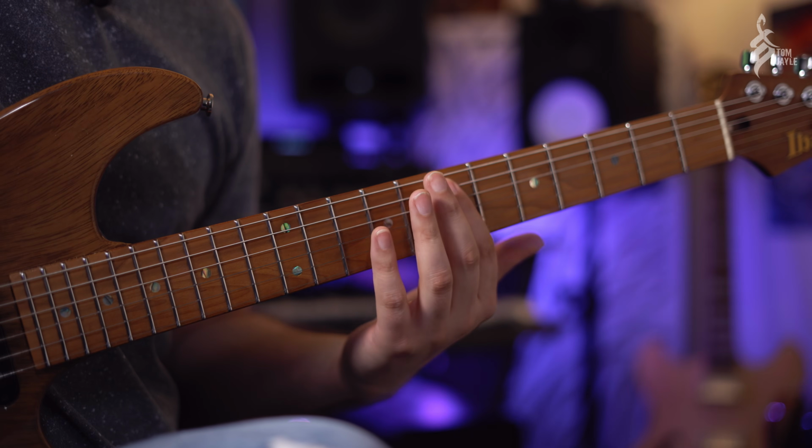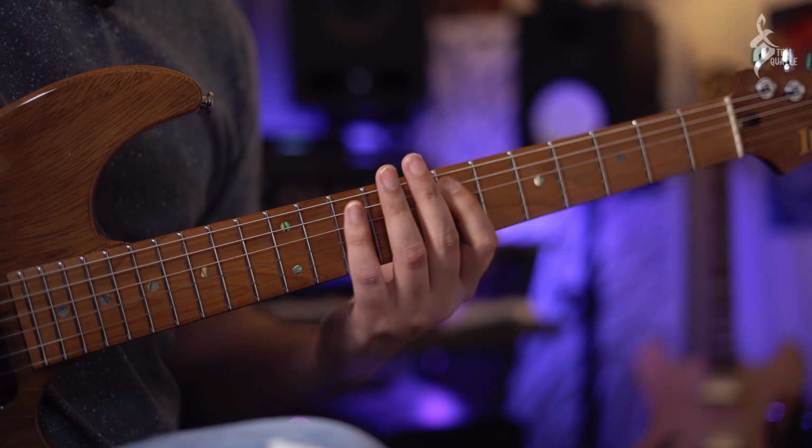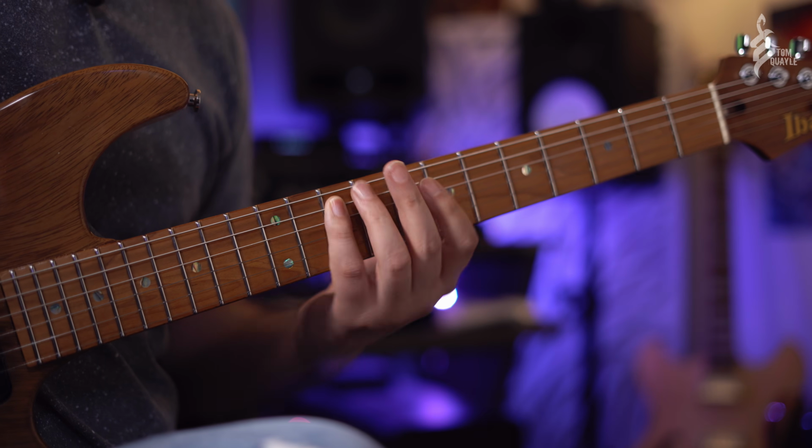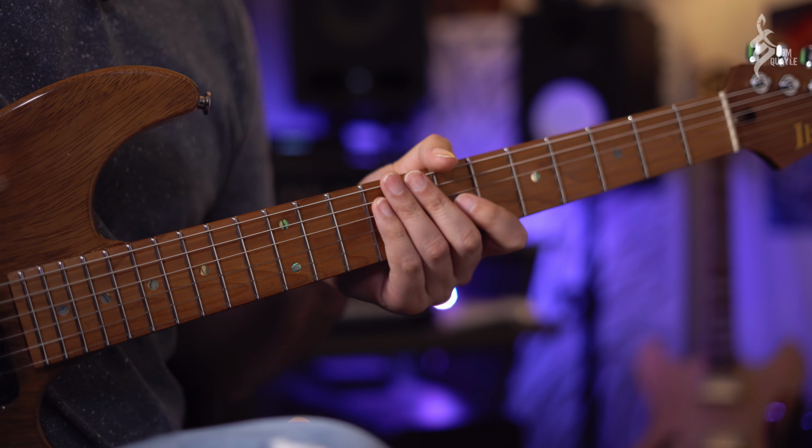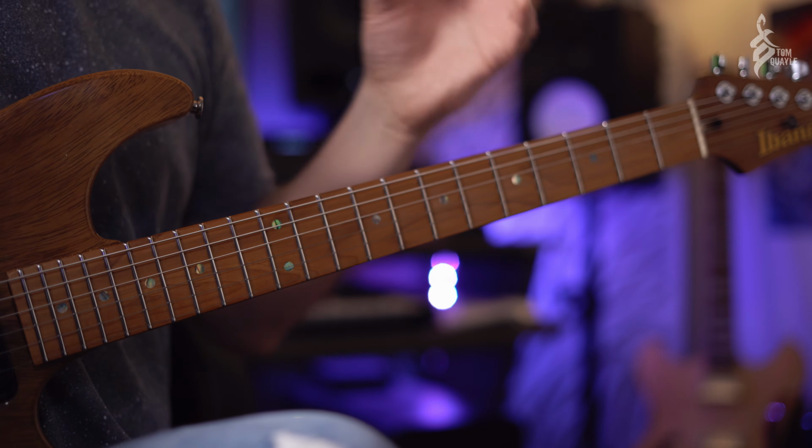Now this is awesome because this gives us straight away access to new sounds. This is actually against the D Dorian going to give us the 2 or the 9. It's going to give us the 4 or 11, the 5, it's going to give us the 6 or 13, and the root note.